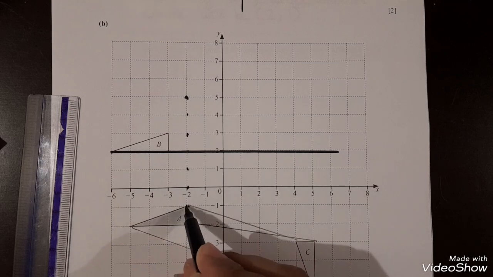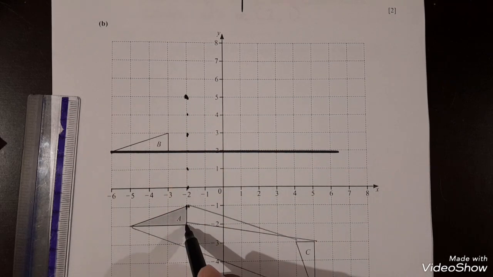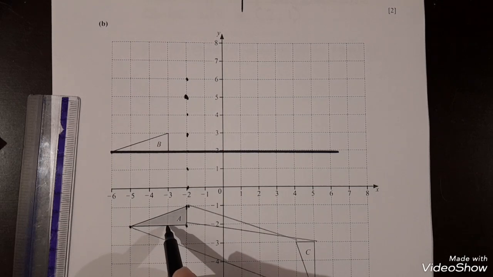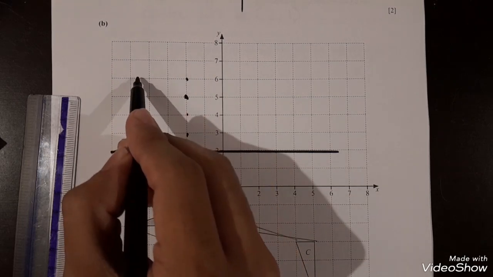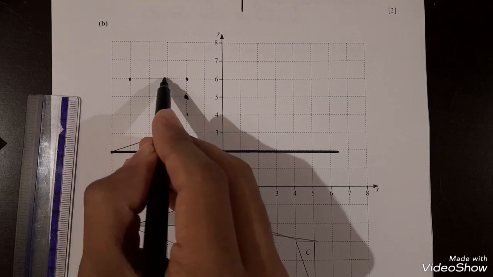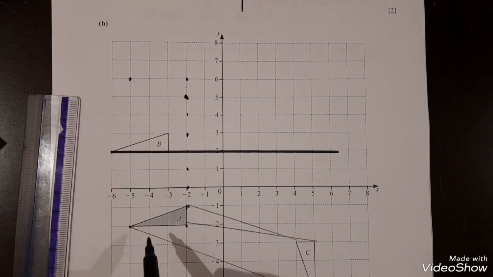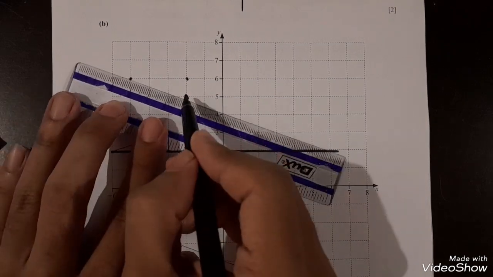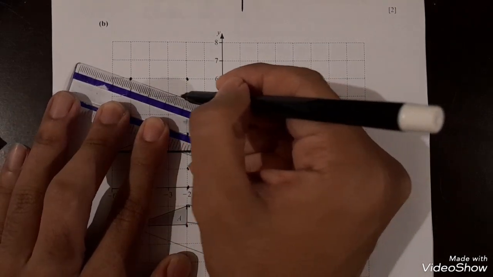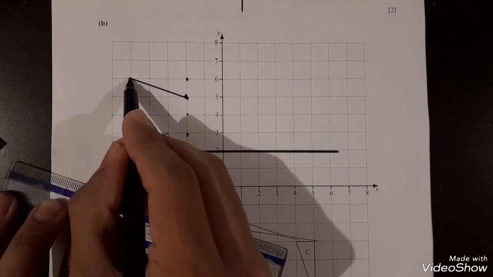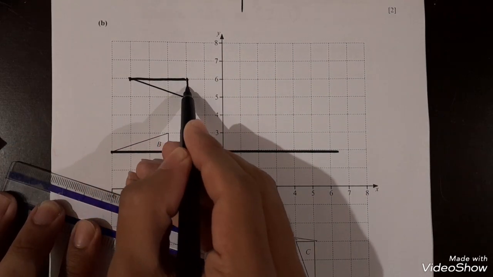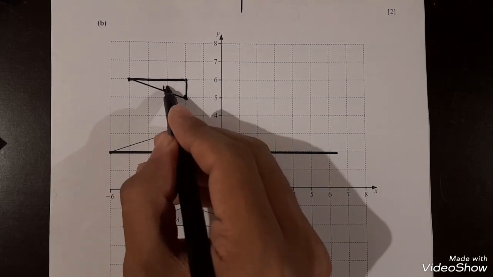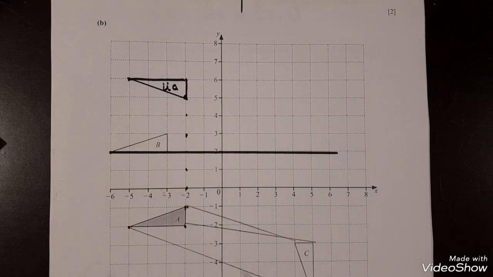So this point will be over here, second will be this, it will be 1 point above, and this will be 1, 2 and 3, 3 points to the left. So 1, 2 and 3. So this will be the triangle which will be drawn. So this is how we will draw the reflection of Y2.